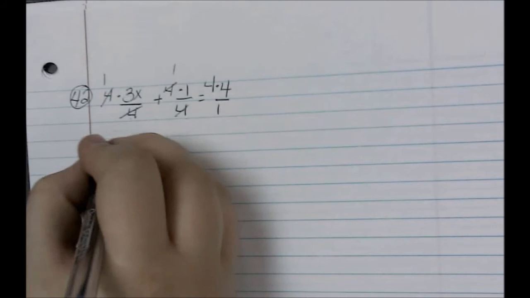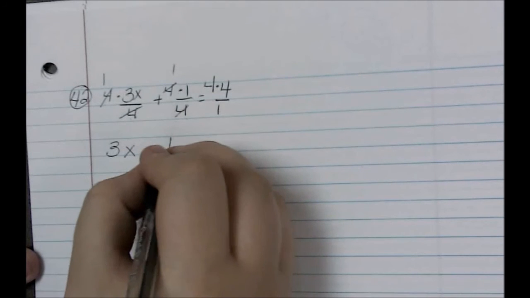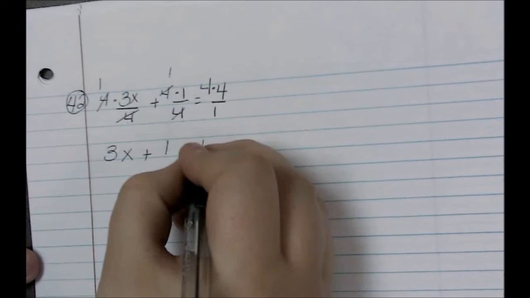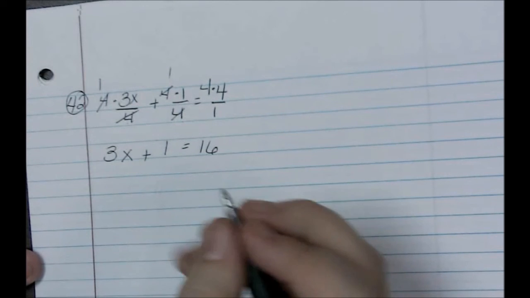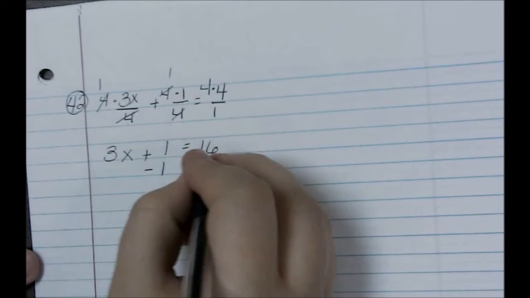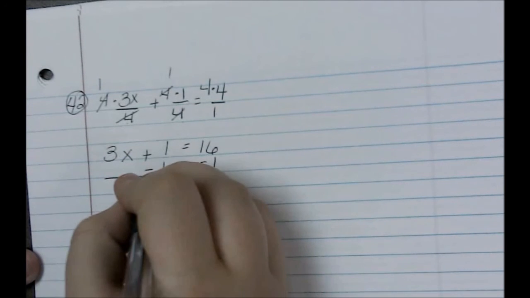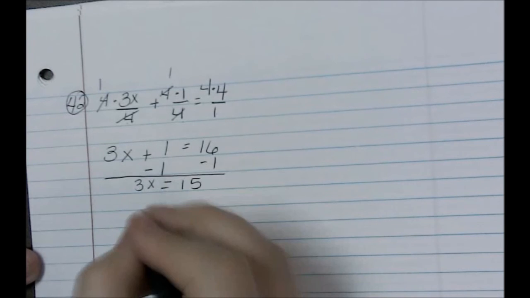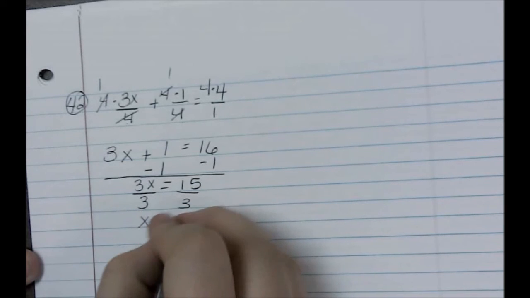So I have 1 times 3x is 3x. 1 times 1 is 1. 4 times 4 is 16. Hopefully at this point you know how to solve this problem. So we subtract 1 from each side to get 3x equals 15, and then divide both sides by 3 to get x equals 5.